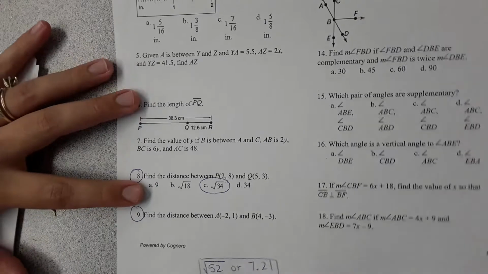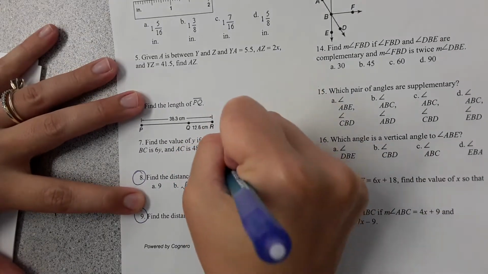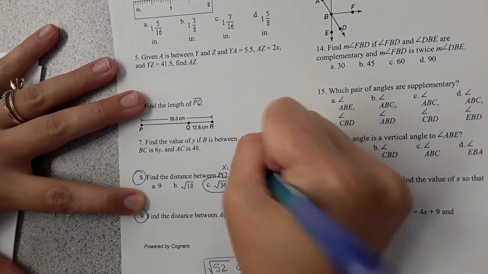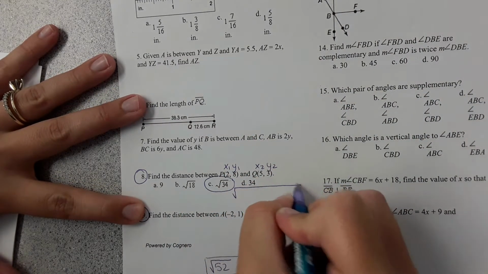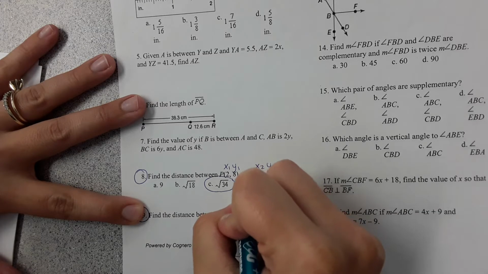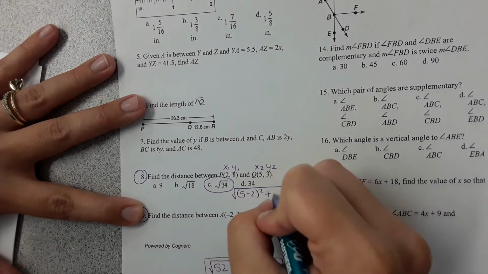The equations are on the board for distance formula. Remember, this is x1, y1, x2, y2. And then from there, you can plug the numbers into the equation. So it'd be 5 minus 2 squared.